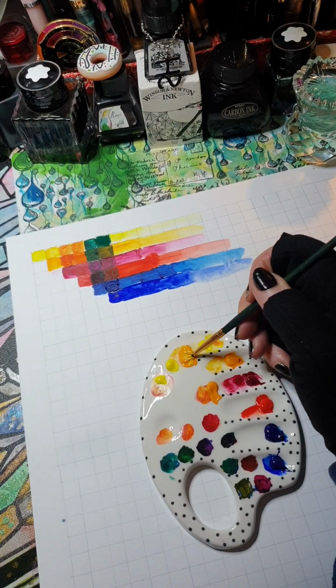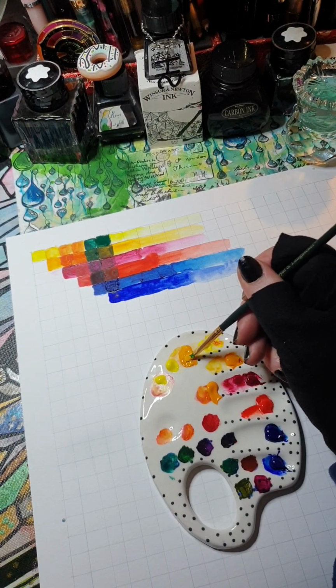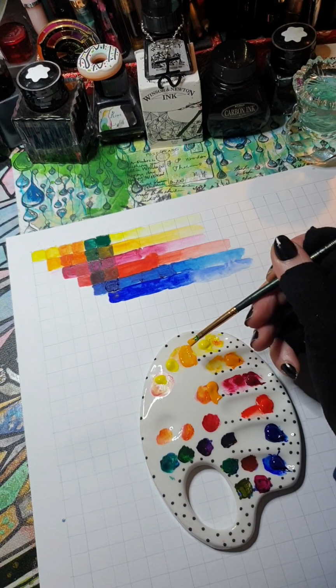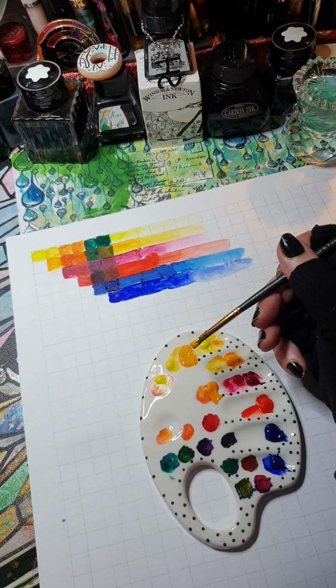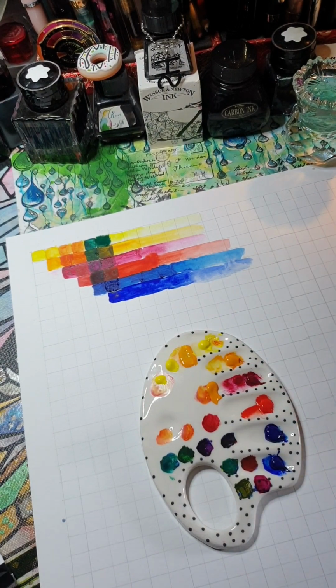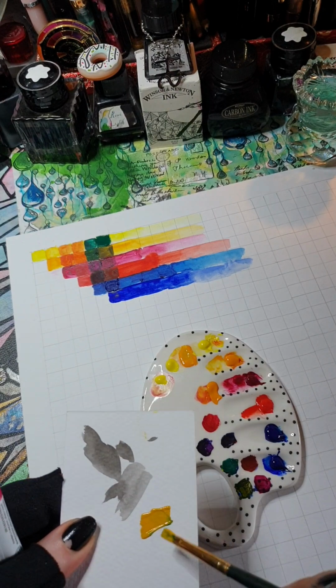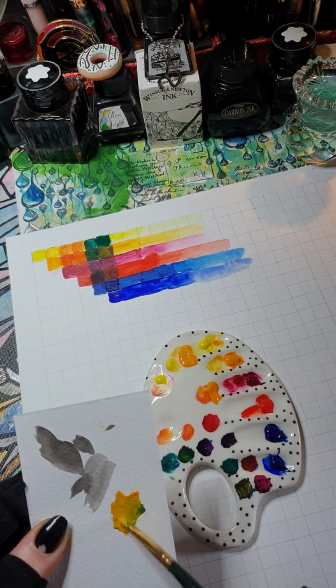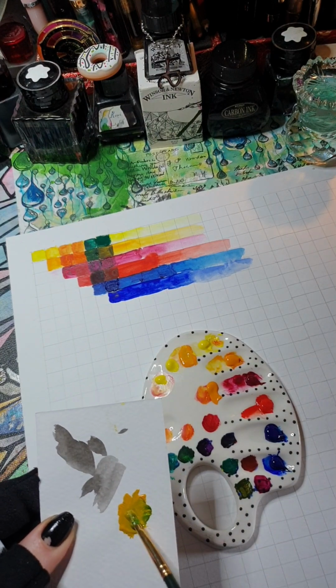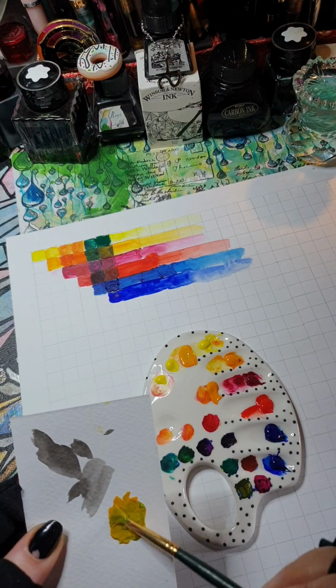Oh, I contaminated it with green. I'm not good at this, am I? Already. Oh. What colour does that make? Mud. Muddy green.